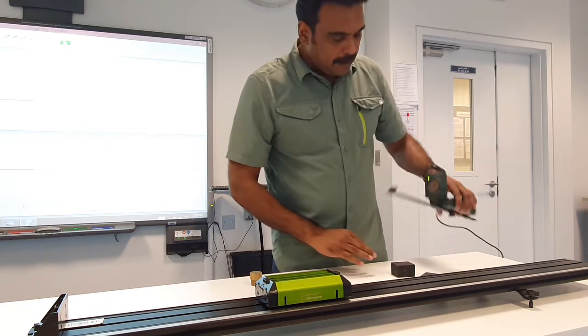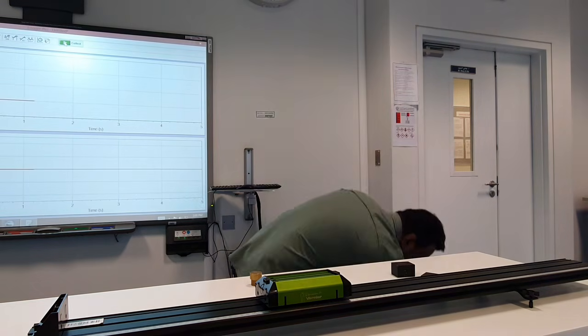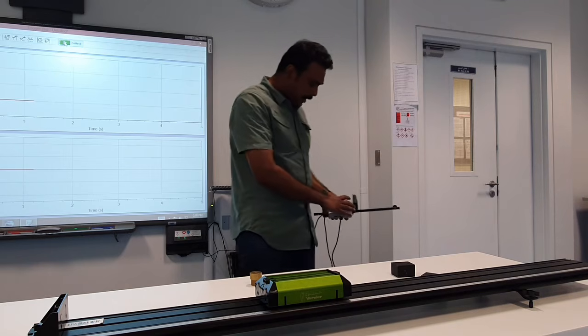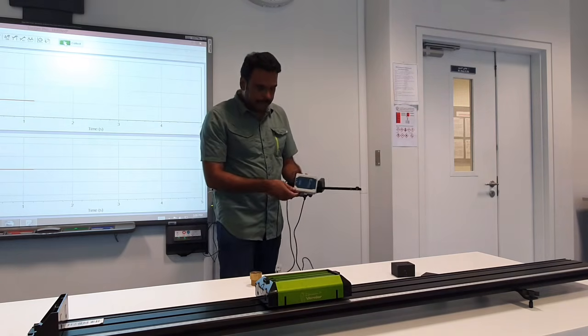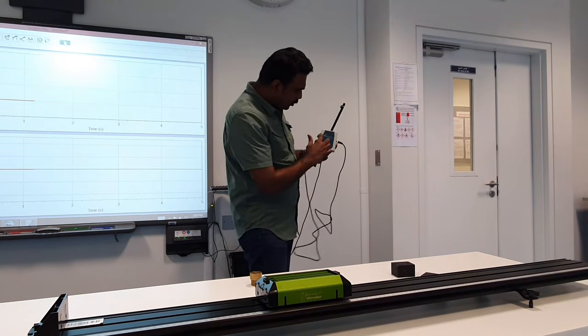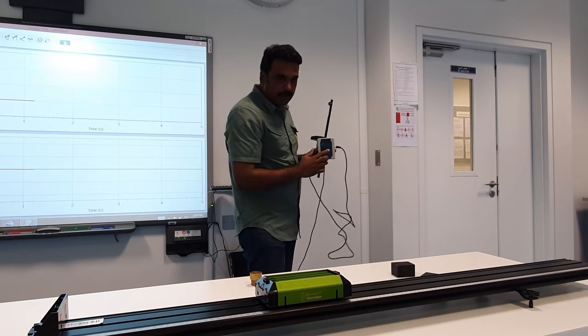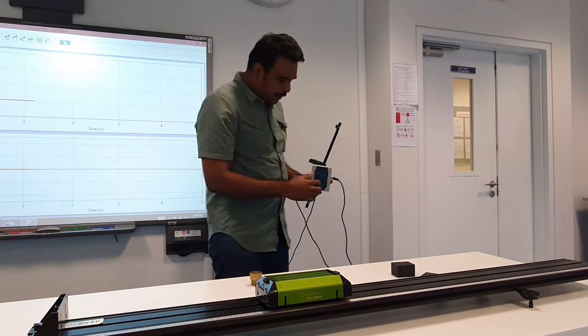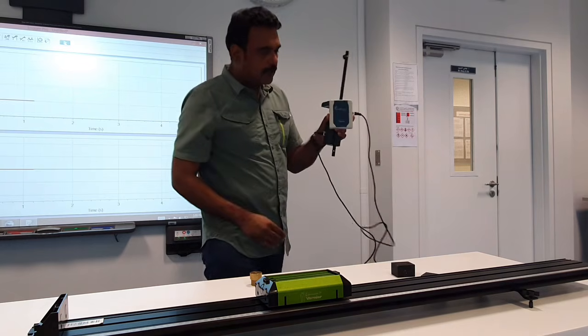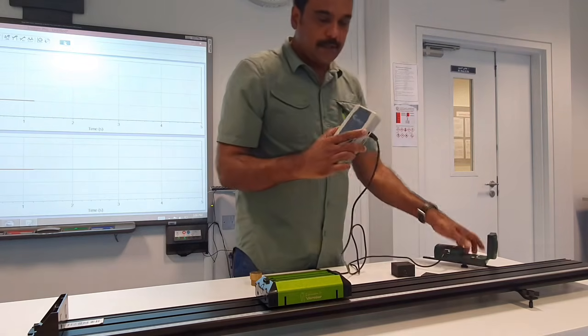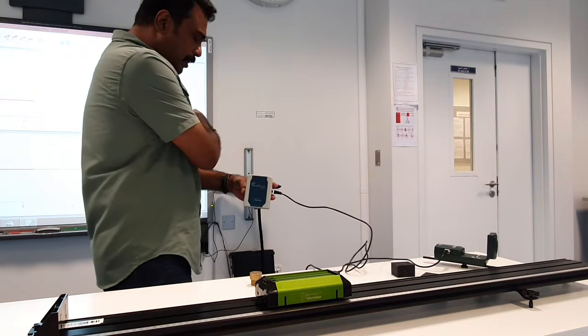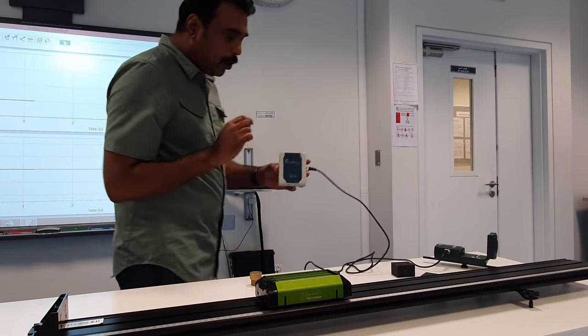Now, I want to introduce you to the two things that we are going to use mainly in our experiment. You can see that this is an interface. This is called LabQuest Mini. This is from the Vernier company, and this interface is connected to the computer, and there's a program called Logger Pro.